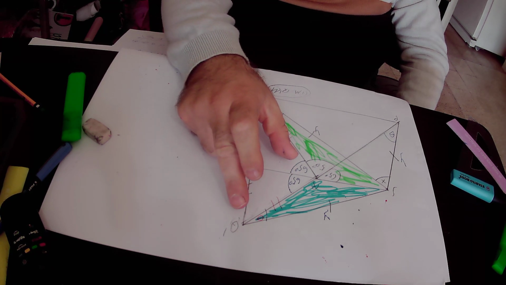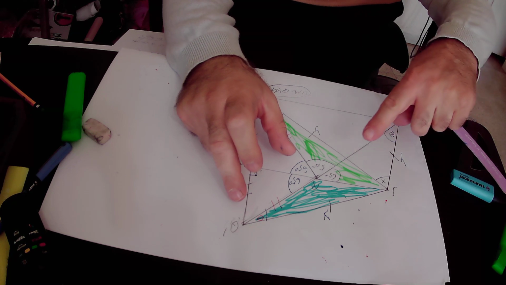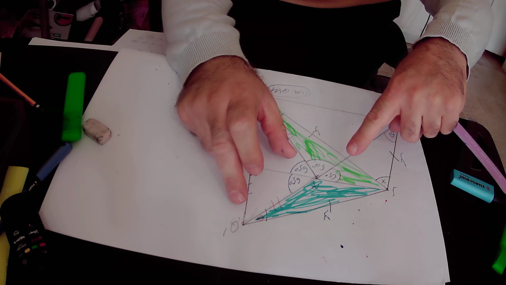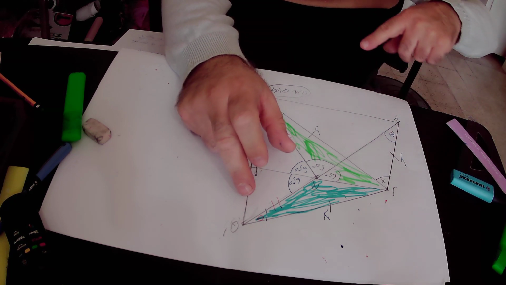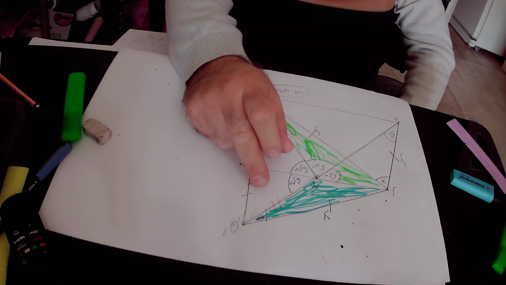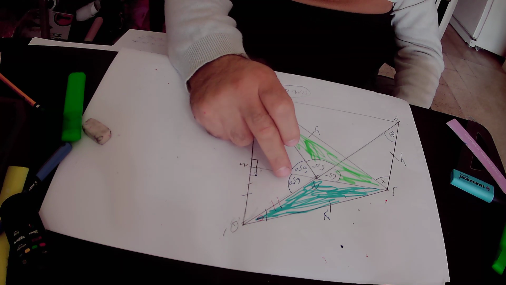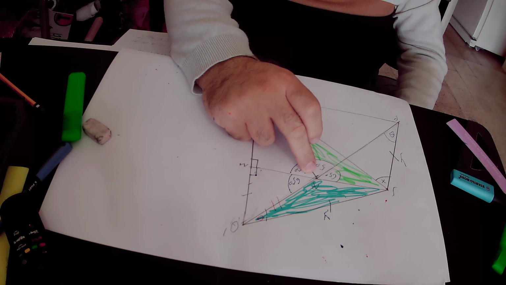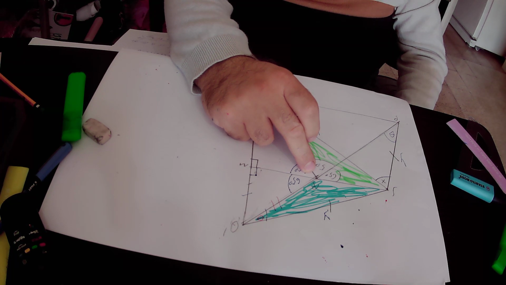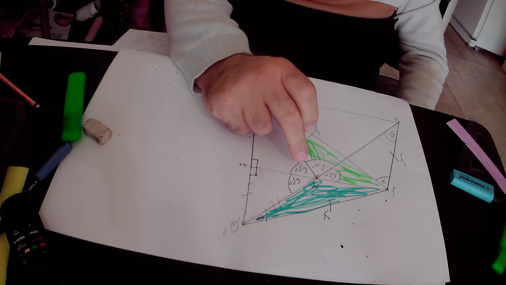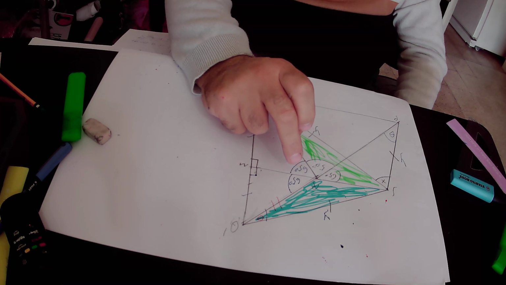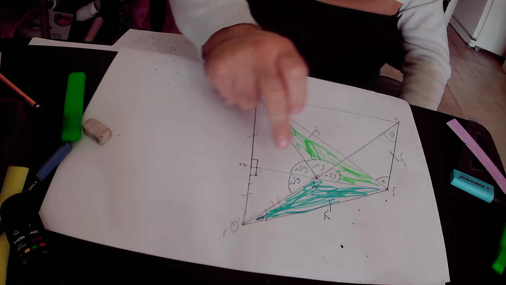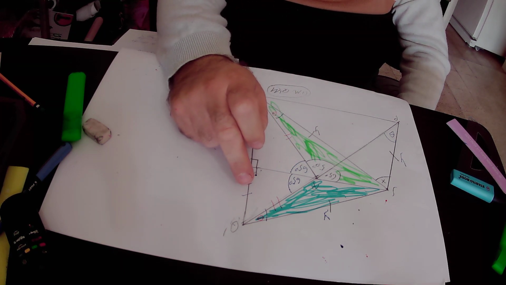Therefore, it must also be a straight line. So we have two straight lines that are connected together, and they touch each other at point R. So if the sum of the angles at point R is equal to 180 degrees, then we can conclude that PQ dash is a straight line.